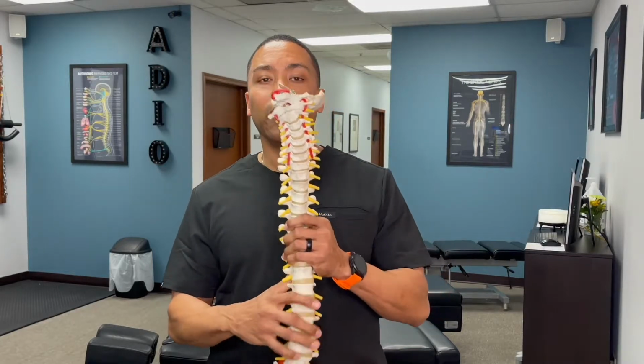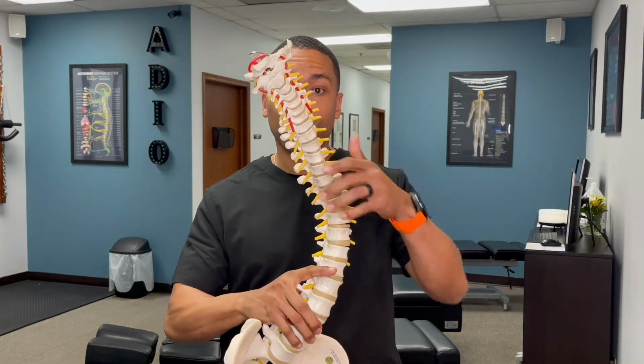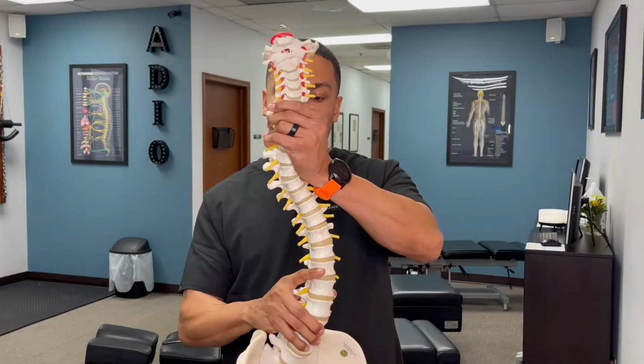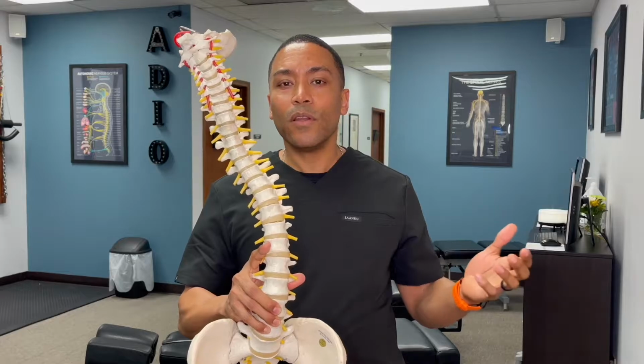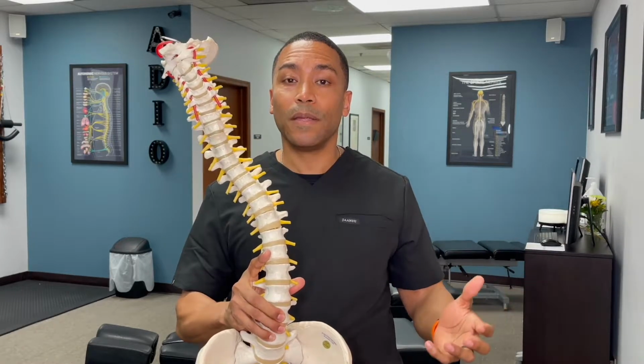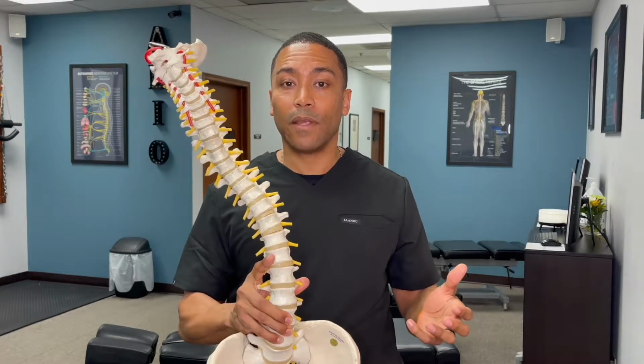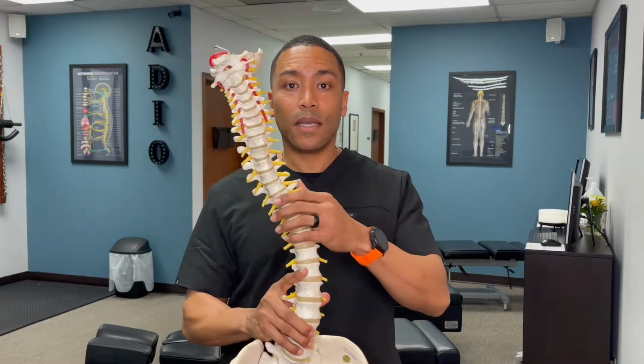Then we have deformities. Deformities could be simple things like scoliosis, where the spine is shifted to one side like that. A lot of times people don't even know they have scoliosis because they haven't been properly diagnosed and they can't explain why they have that pain. And that's one of the reasons why we take x-rays.